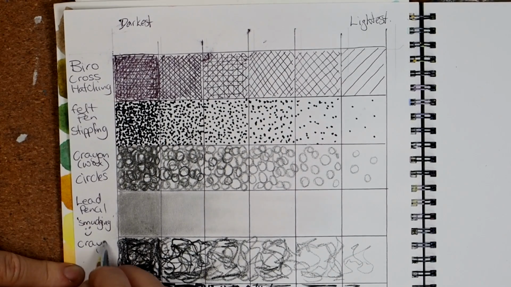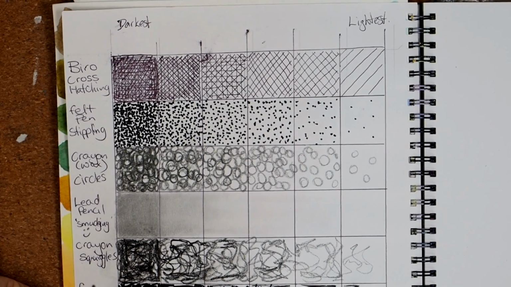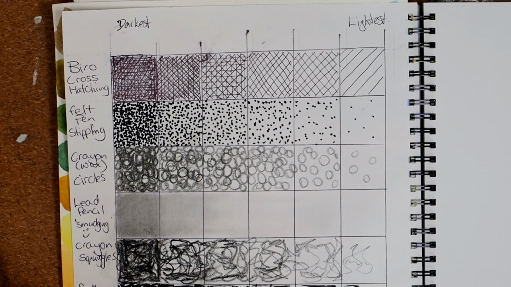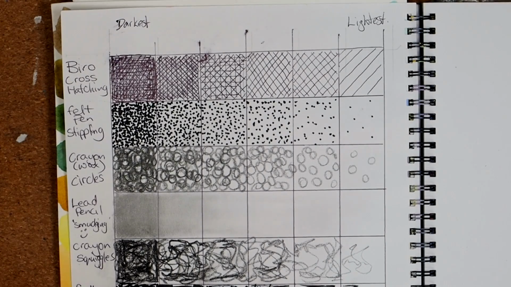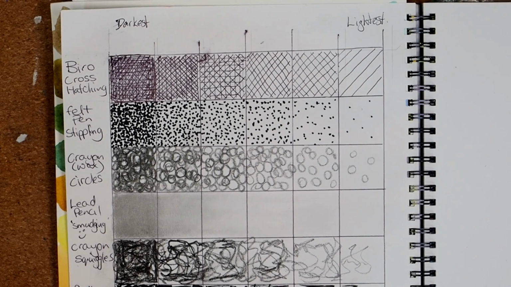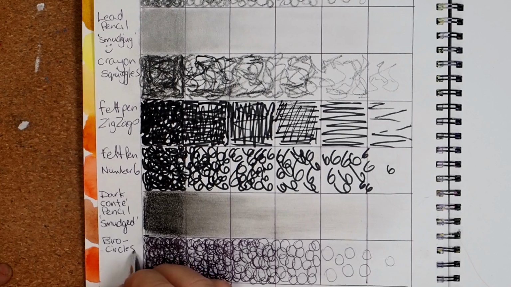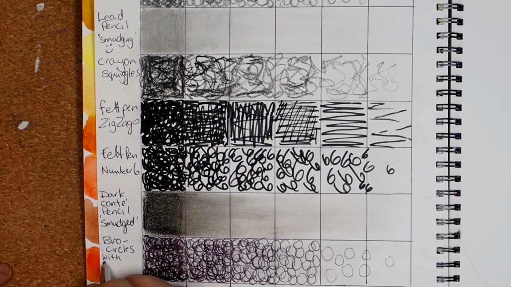Back to crayon and I did squiggles. Don't you love these technical terms? Felt pen and I did zigzags. Felt pen and I did number 6. This was a dark Conti pencil and I smudged. And then this one is biro circles. Sorry, I completely missed that. Biro circles with pencil smudging.